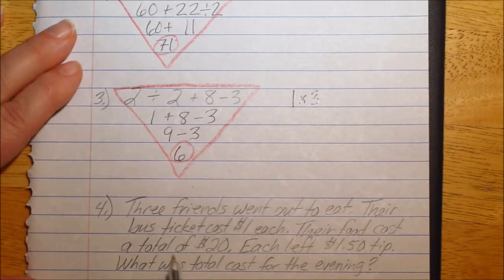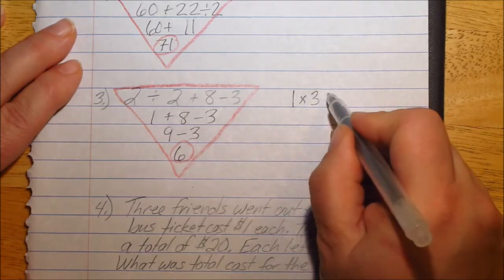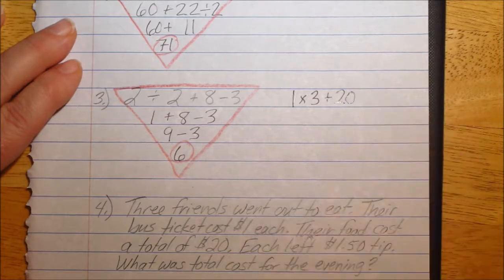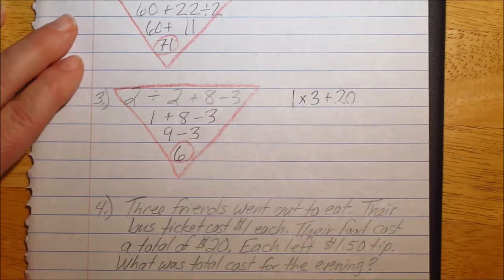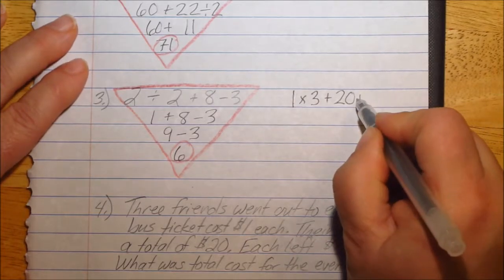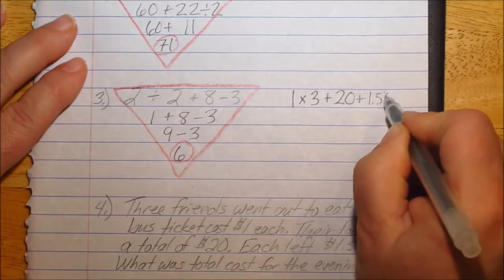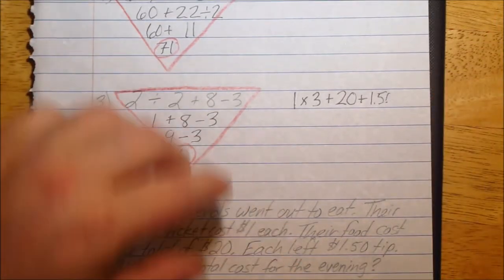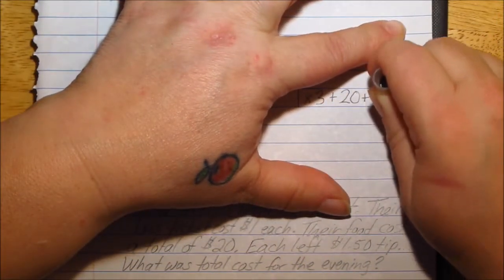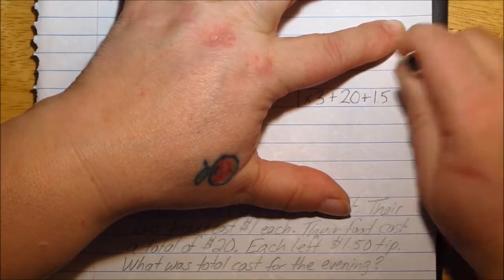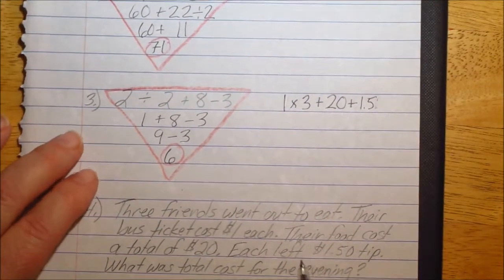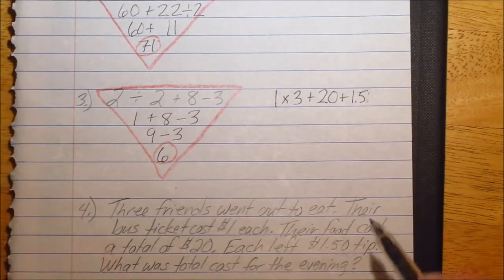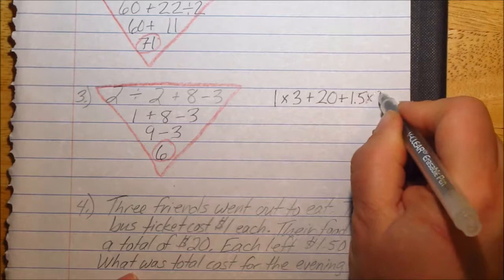Now, their food costs a total of $20. So to this we can add $20. That's how much it costs total for them. They each left a $1.50 tip. So we're going to add to this 1.5. I better erase that extra zero. We don't need the 0 on the end. We can put it back when we put it in money form. So they each left $1.50. How many friends were there? There were 3. So that's $1.50 times 3.